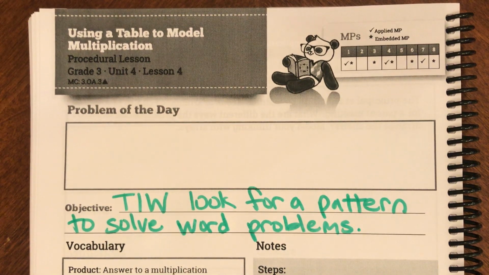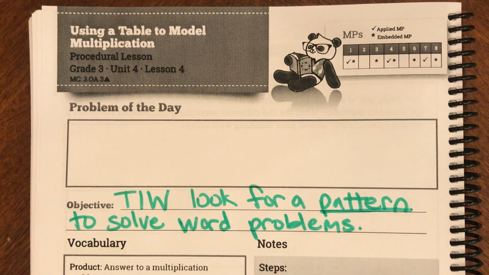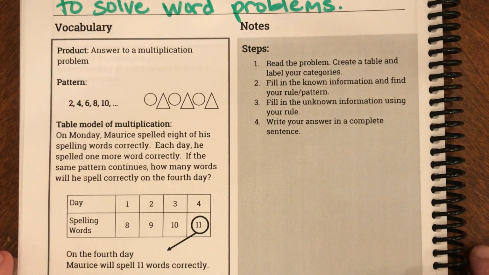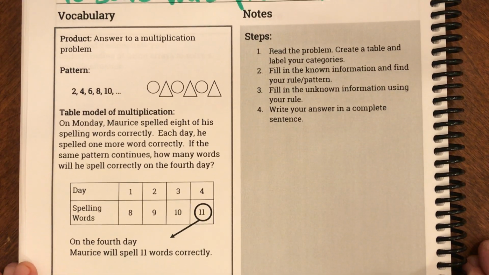Okay, so today I will look for a pattern to solve word problems. The main part of our lesson today is this idea of a pattern, but what they don't talk about in our objective is that we're going to be using tables to help us find our pattern. Okay, we're going to be using tables.